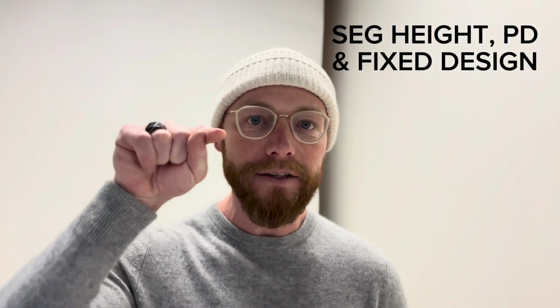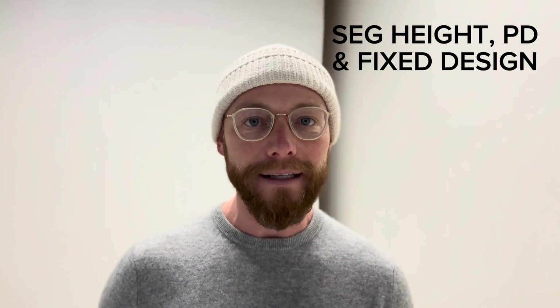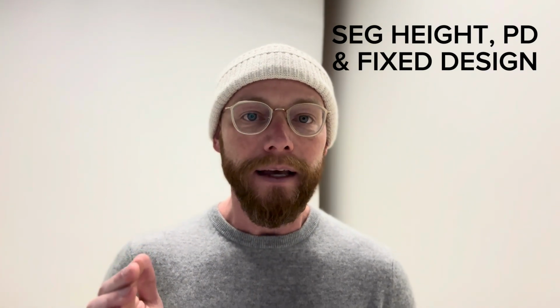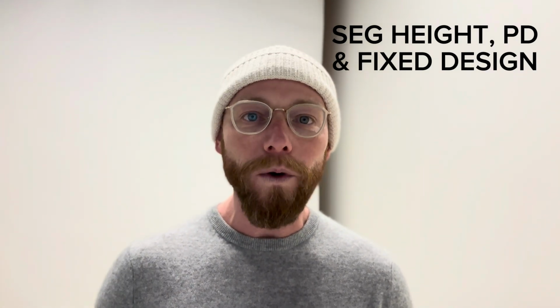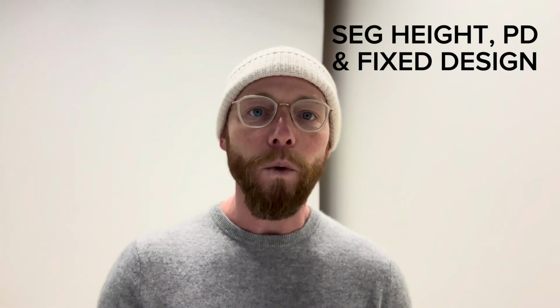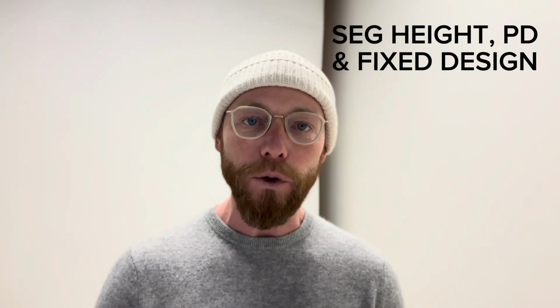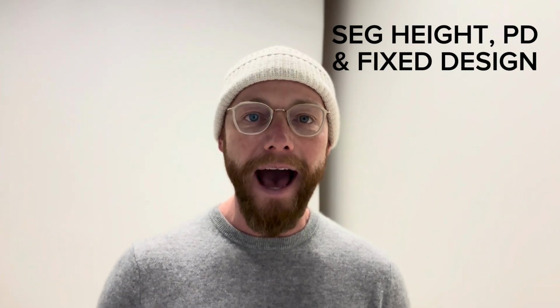But if that is right, we want to get the seg height correct, so exactly where your pupil sits in the lens. We want to get that PD correct, so you're getting maximum vision. And number three, what is that design, that fixed design? What is your choice? What is the optician's choice for you based on your use of that lens?